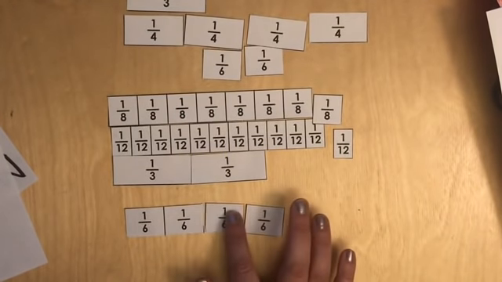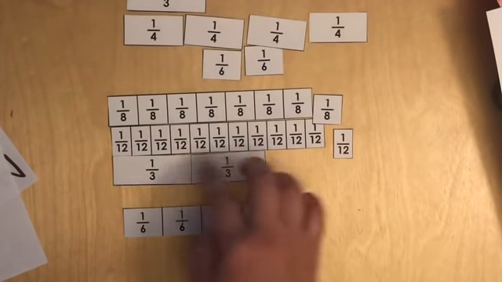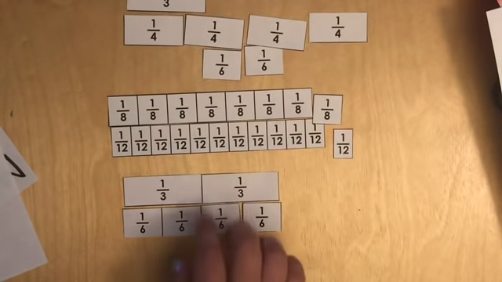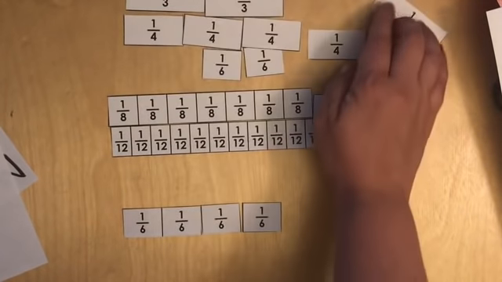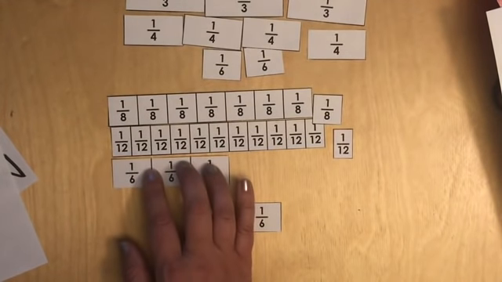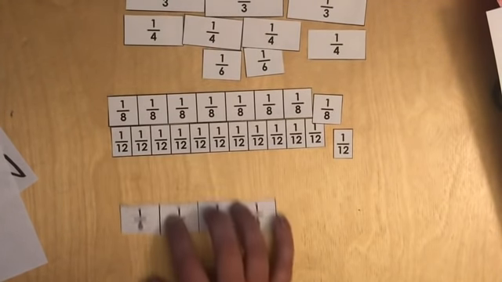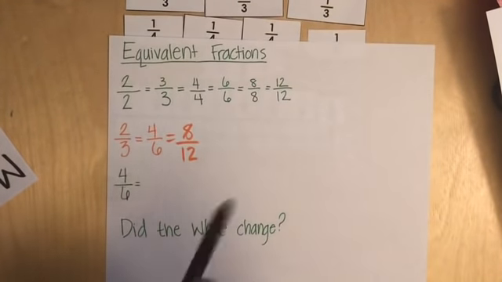All right, looking at your 4/6, you should have noticed that they were equivalent to, oops, I forgot to put my thirds back, but just like from the last problem, it's also equivalent to 2/3. You should have also noticed that it was equivalent to 8/12. So writing this on here, did you guys notice that I gave you the same exact problem? So 4/6 equals 2/3 equals 8/12.